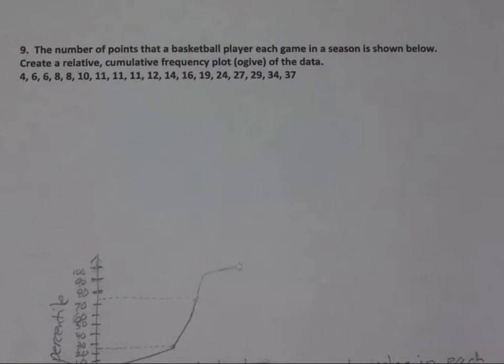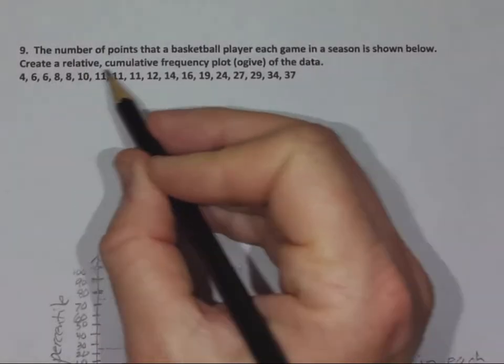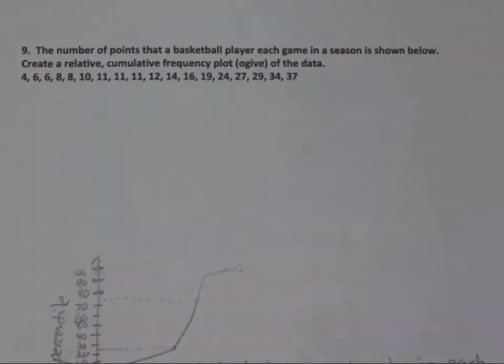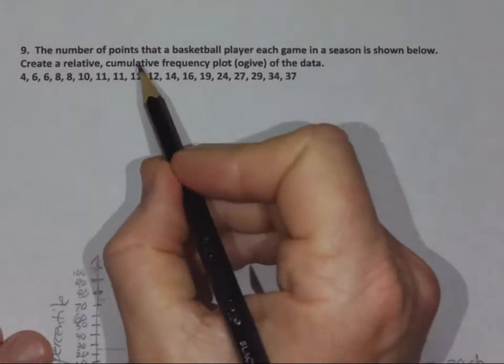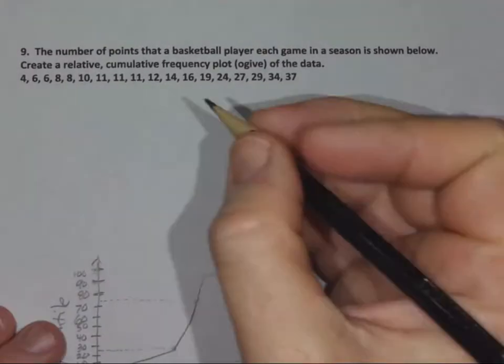Well, there have been a lot of questions on interpreting one of these plots, and to me, in order to interpret it, you've got to know how it was created. So that's why I'm doing it, and also creating a frequency table and showing the cumulative frequency and the relative frequency. Understanding what those concepts are is really important. So to create a relative cumulative frequency plot, we need a frequency table first. Then we're going to go cumulative, and then relative. Let me show you what I mean.